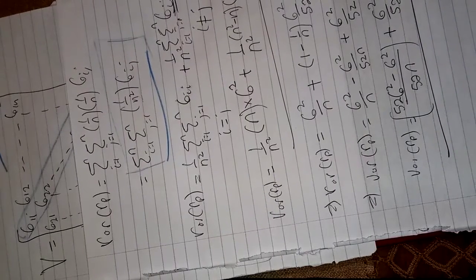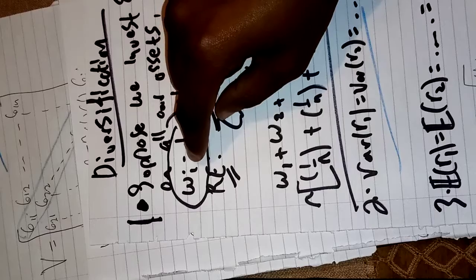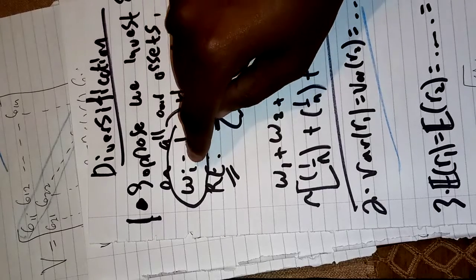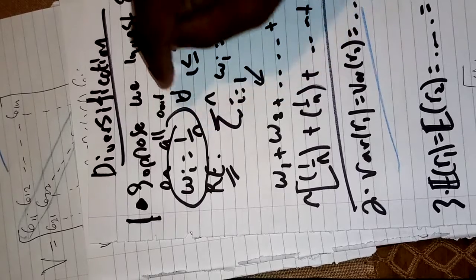With the diversification that we are doing, we did 3 assumptions. We assume that we invest our wealth equally on all our assets. That is, the weight of the wealth of each asset must be equal to 1 over n.